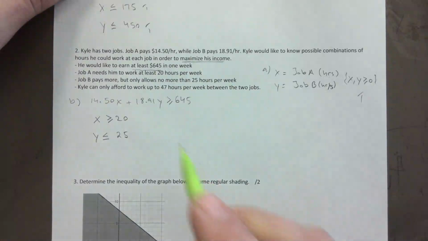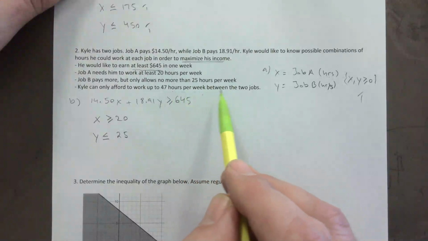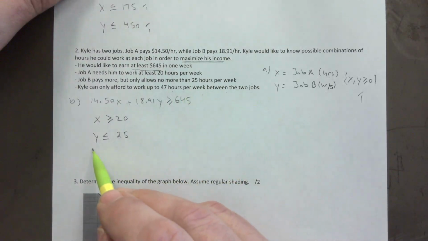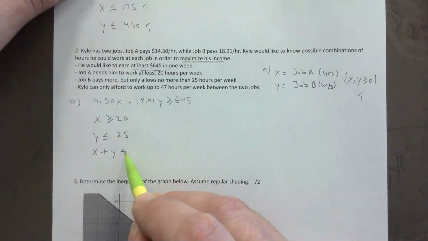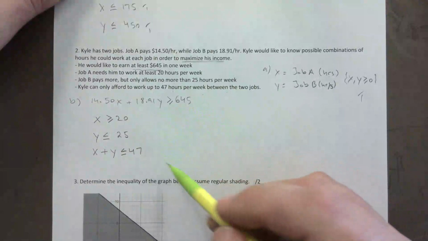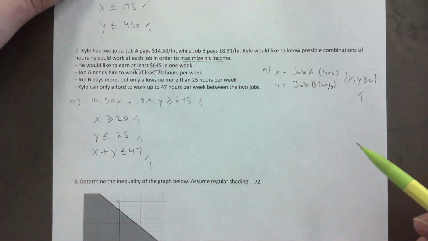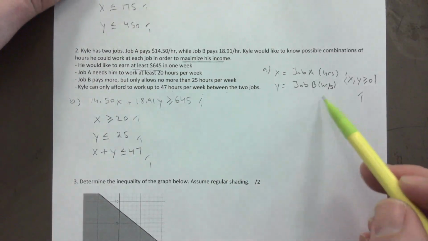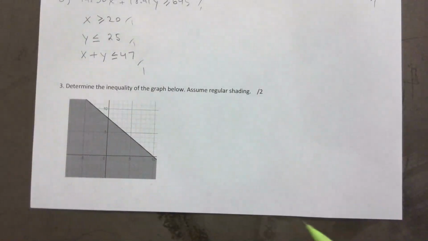Kyle can only afford to work up to 47 hours per week between the two jobs. So the number of hours, if you combine both jobs, has to be less than or equal to 47. That's what that is saying. So you've got 4 marks associated here, and that gives you a total of 5. That's what we had here. Okay, all or nothing.